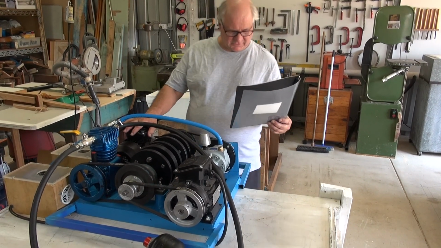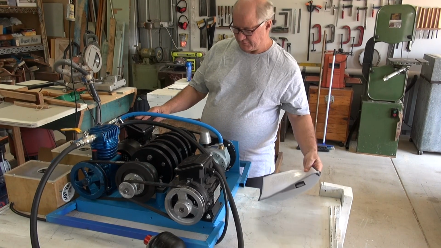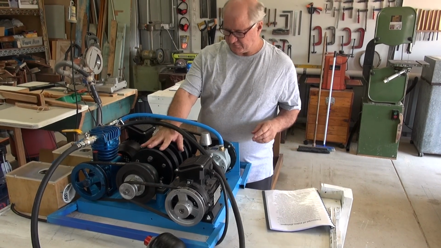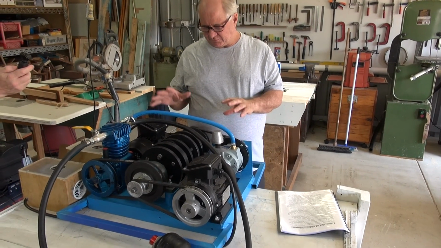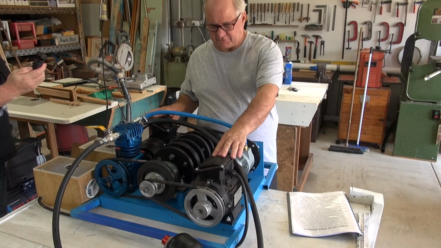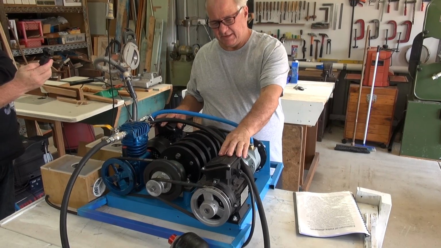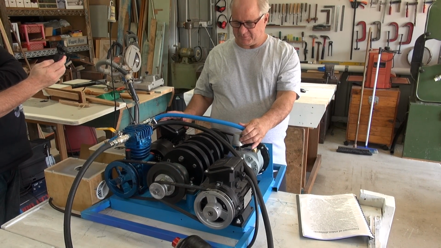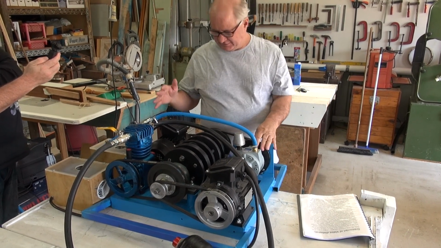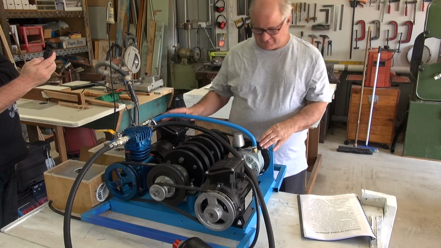So what I've got, now I'll just go through what I've got here. This is the actual transmission system here. Now also, in addition to that, I've got two motors. Now one is a 1 horsepower motor and one is a 3/4 horsepower motor, and I'll explain why that's so a little bit later.